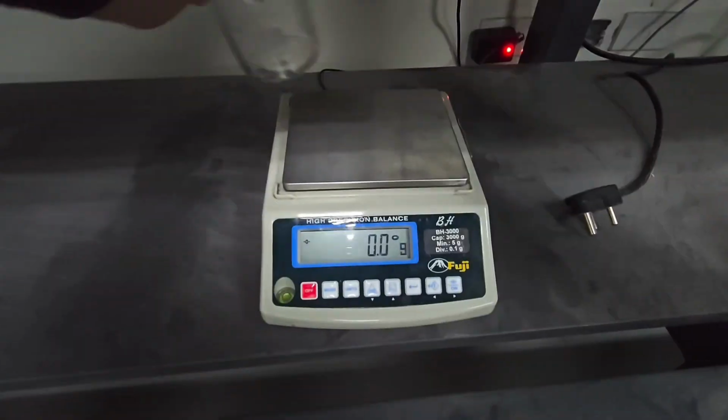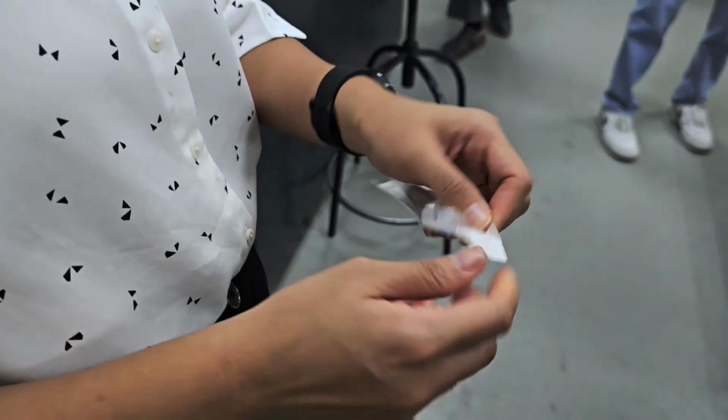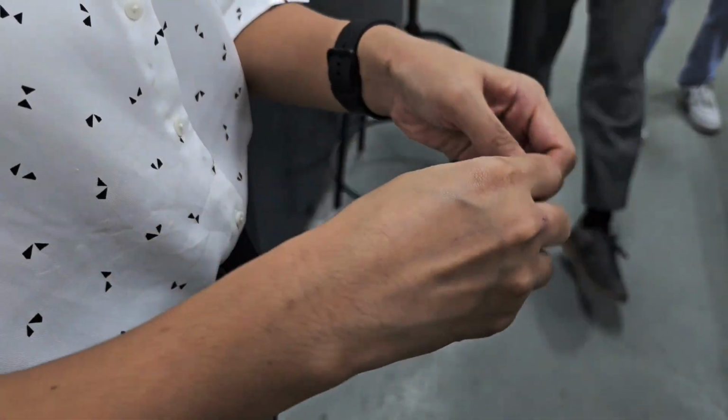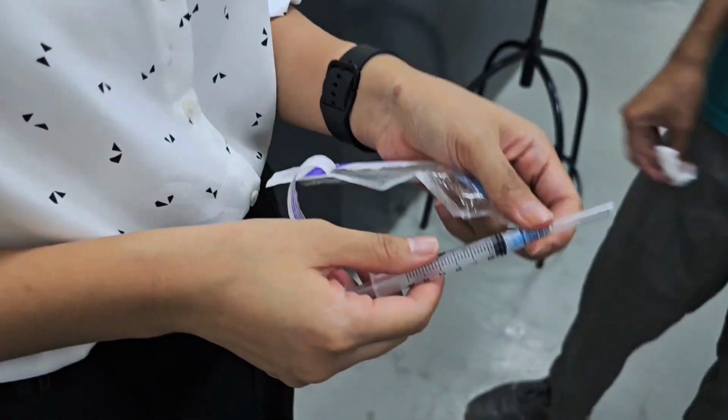So we just finished writing the necessary data, the mass, rather the dimensions of the apparatus that we made. So we are about to start.